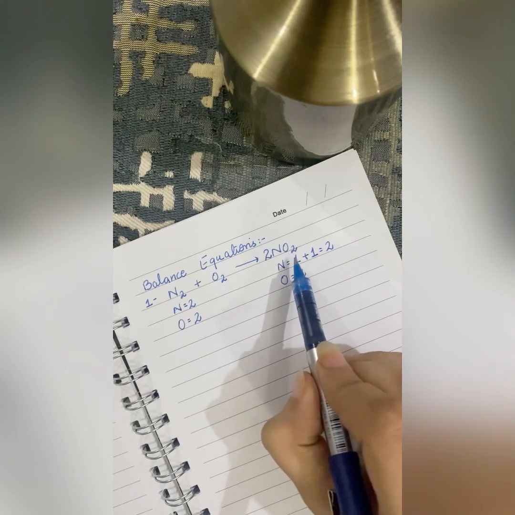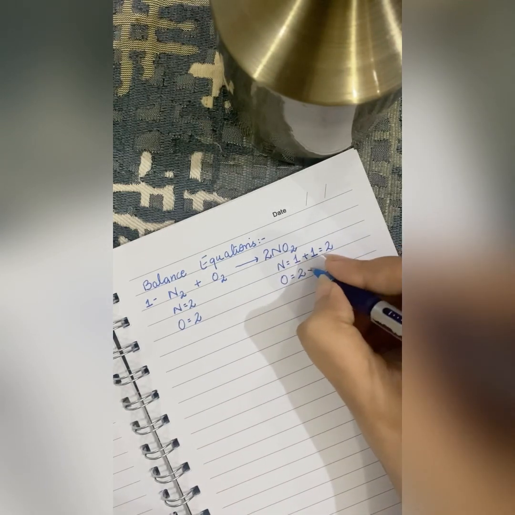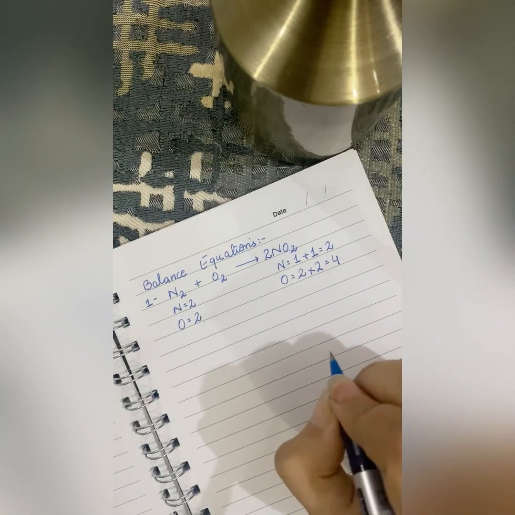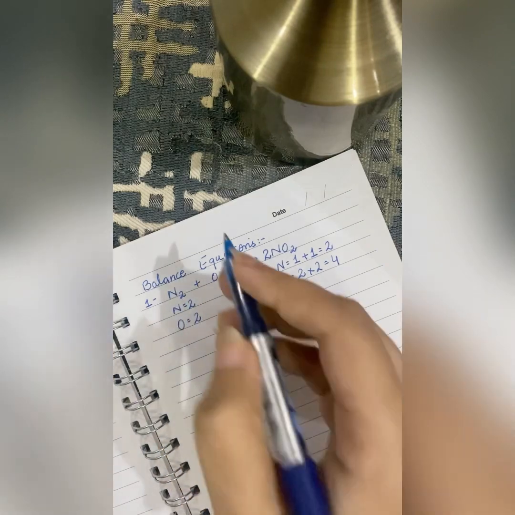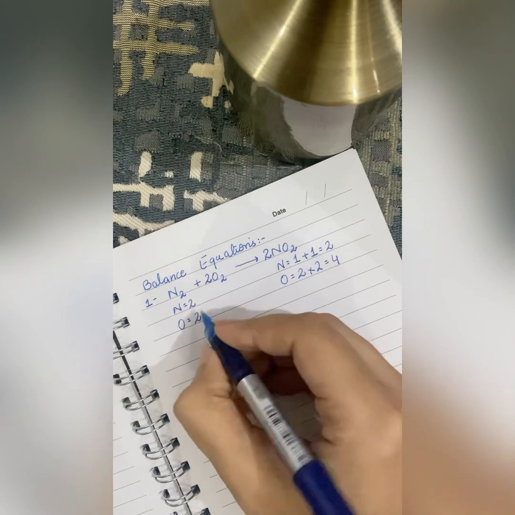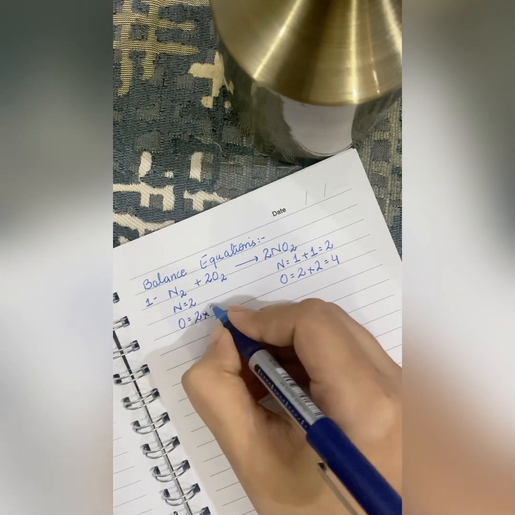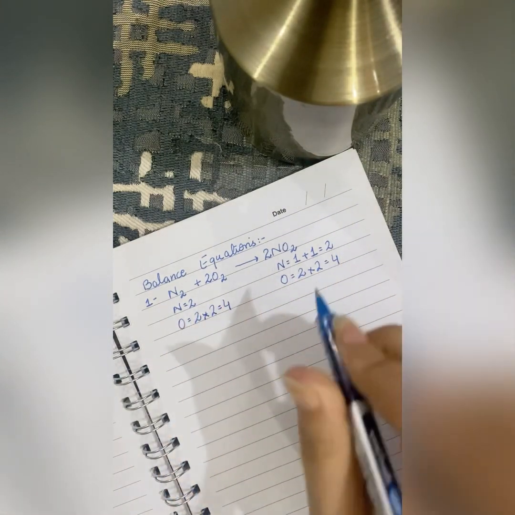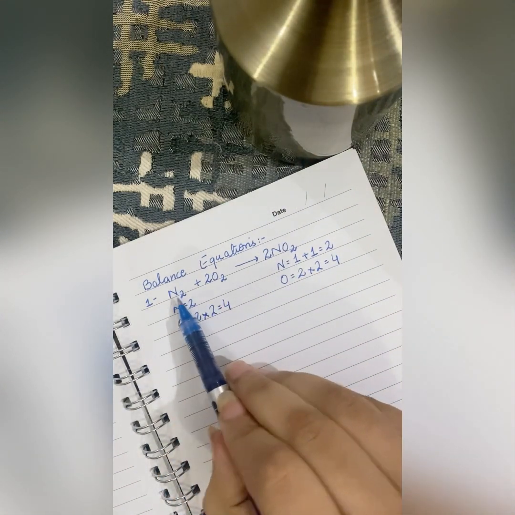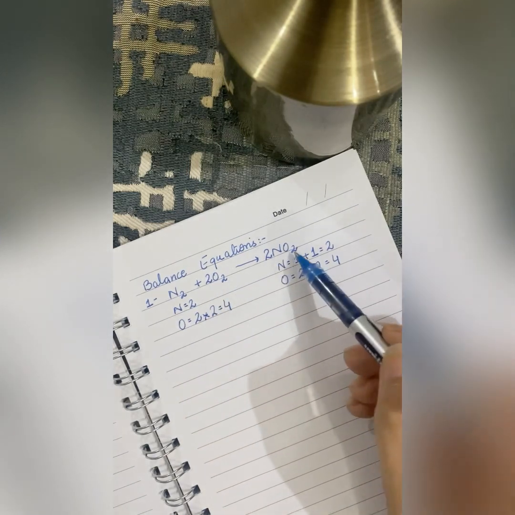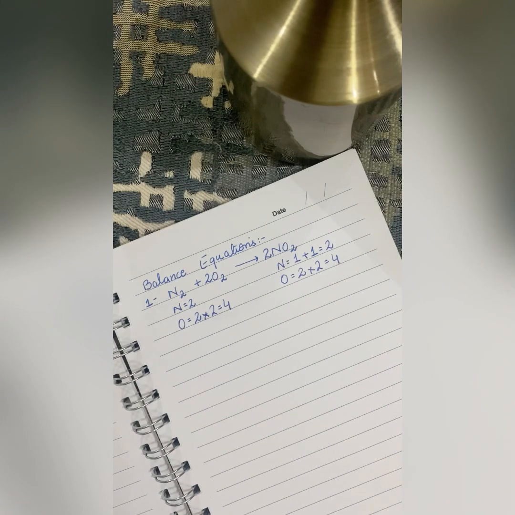Before we had 2 oxygens, now 2 multiplied by 2, we have 4 oxygens. So we are going to add a 2 on this side as well. So 2 into 2, 4. Now you can see the equation is balanced. In reactants we have 2 nitrogen, and in product we also have 2 nitrogens. In reactants we have 4 oxygen, and in product we also have 4 oxygens. So this is now a balanced chemical equation.